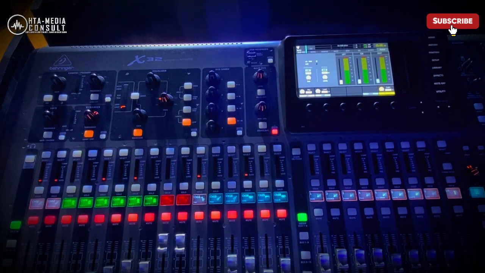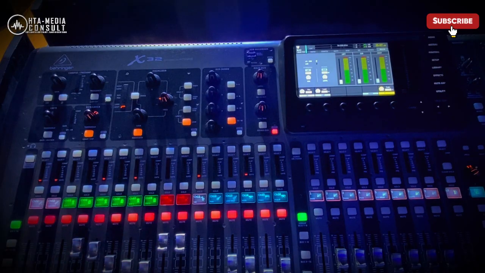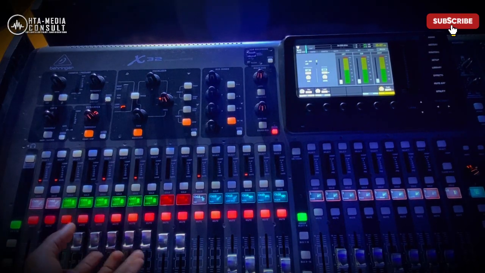So for instance, if your DCA group is down, then even though you adjust your input volume to unity gain and all that, it shouldn't be coming out of your FOH because you're already grouped and you've taken down the group fader.